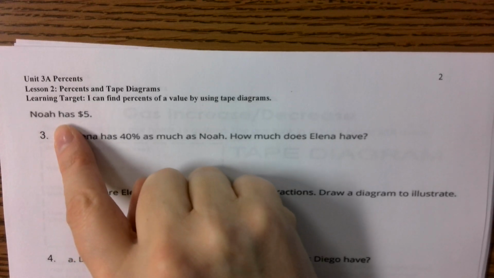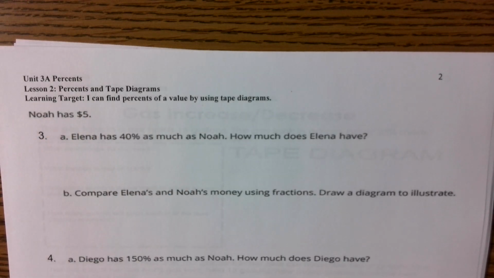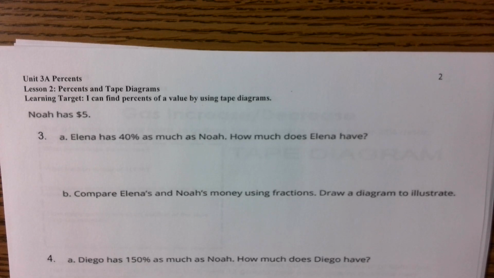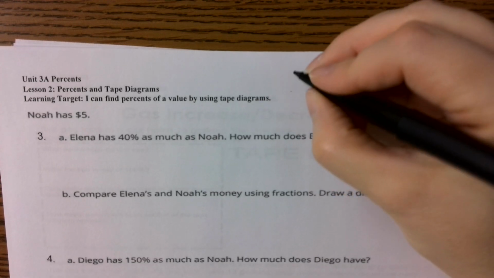So if I'm taking a look here, Noah's got $5. And I want to go ahead and break Noah's money up into equal parts. What's one way that I could break his $5 up into equal dollar values or penny values, whatever you want to do? What's one way we could break it up? How can I split $5 up? Into fifths, right? Which would be how much? $1. I could split it up and make them into a single dollar.